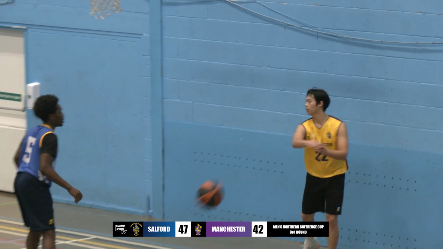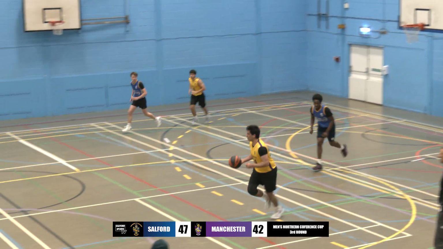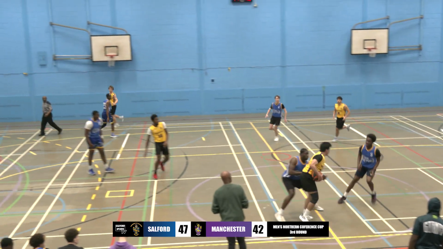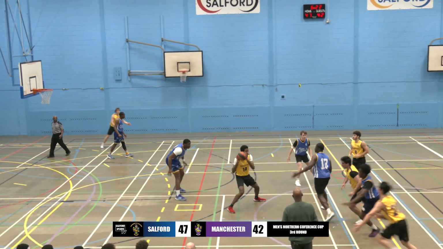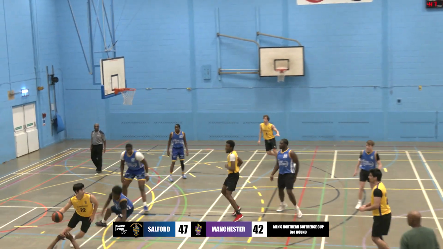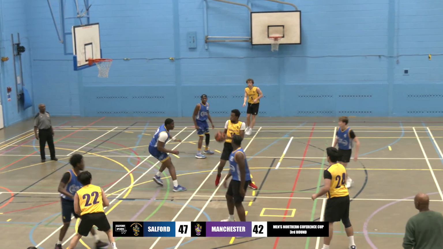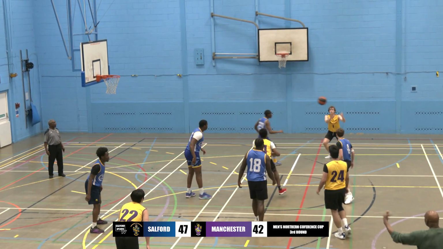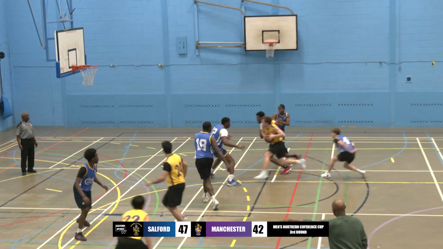He's really body checked the man. He's really marked him up and shown his size, and shown his speed, and shown his power to make those 2 points. Yeah, Salford on an 8-0 run to start the second half. Can the Uni of Manchester put an end to it?